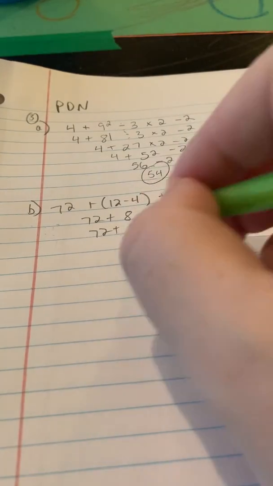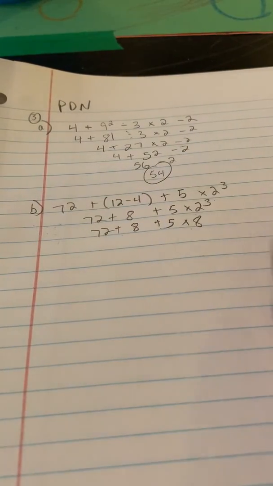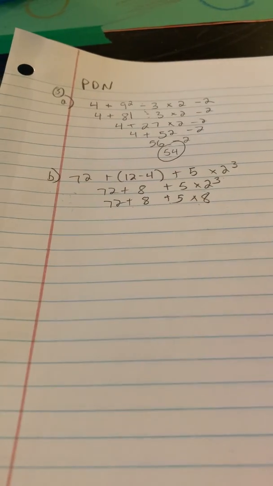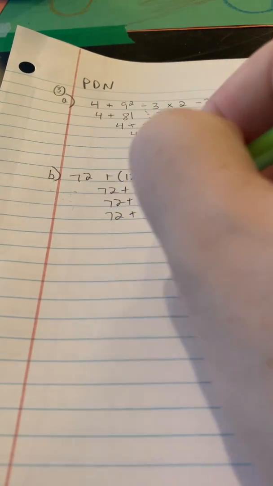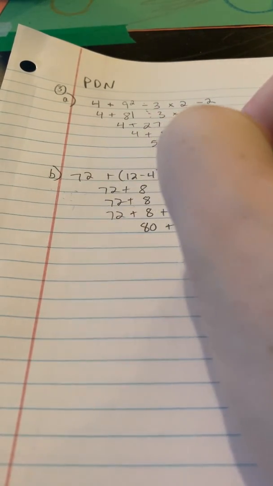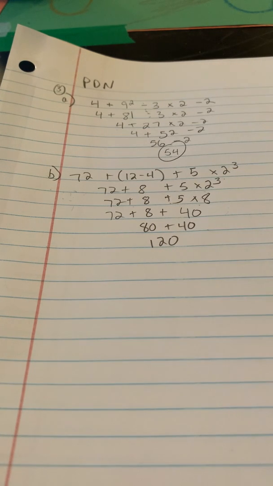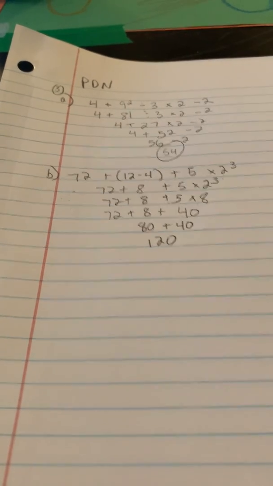5 times, I have addition, multiplication. I know that multiplication has to come first. 5 times 8, let's try and straighten this out a little bit, is 40. Write down the rest of the problem. 72 plus 8 is 80, plus 40 gives me an answer of 120. Excellent. Like I said before, today we are working on one-step equations.